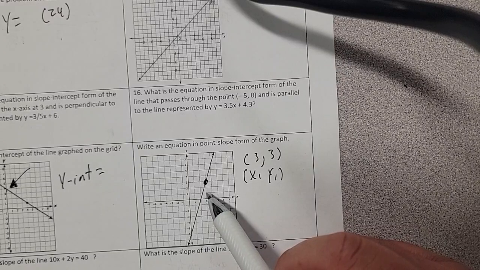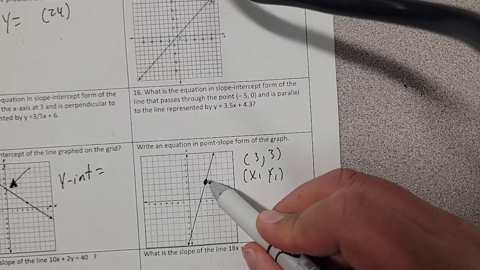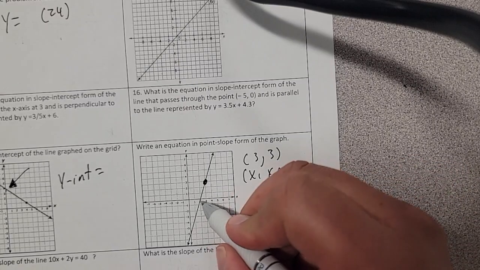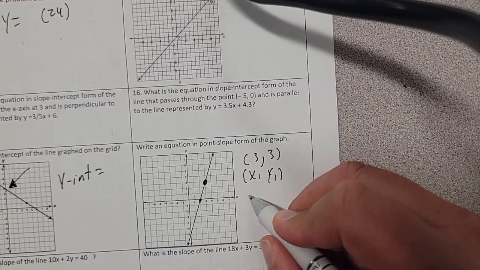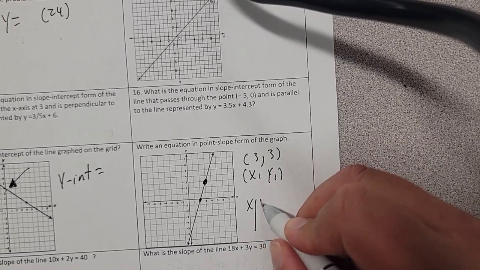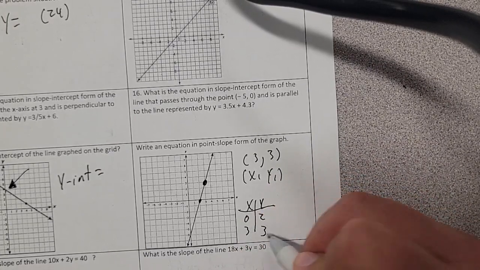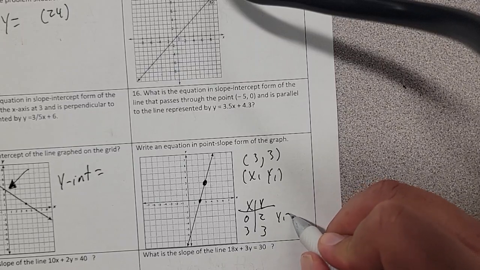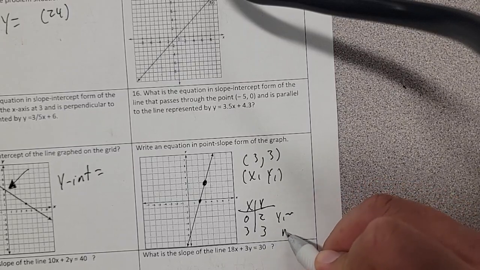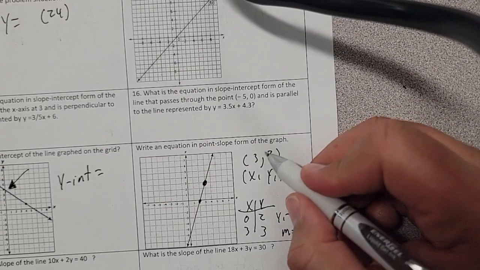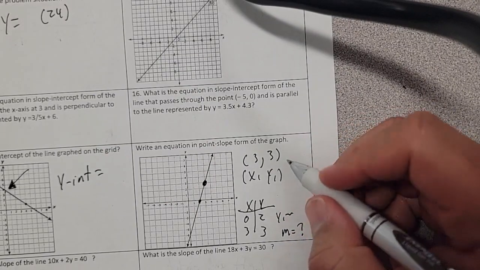And then my slope, we have to use Desmos to get the slope. Okay, here's another point. So here, go to Desmos, put in 0, 2, and then put in 3, 3. Do your little y1 squiggly so you can find the m. Once you find the slope, we already have this point for the point slope form.